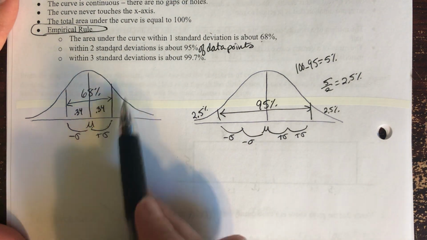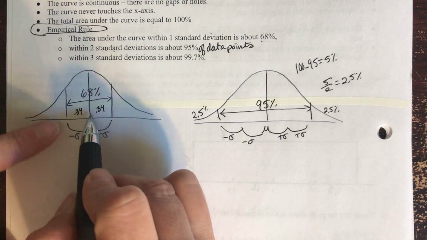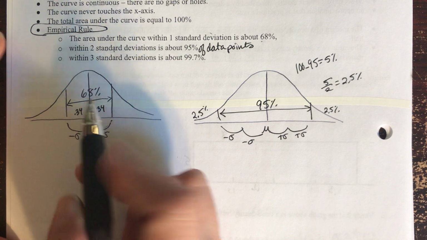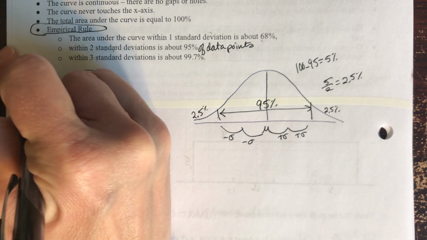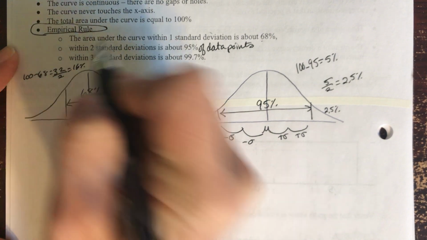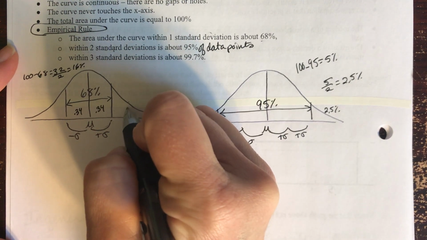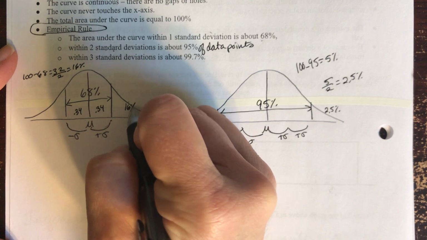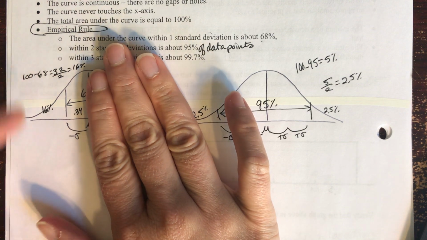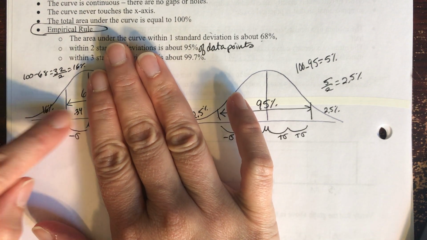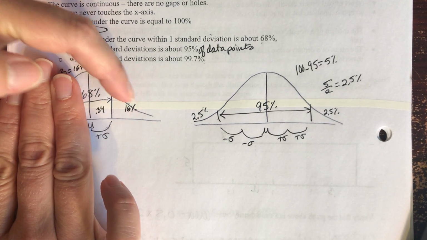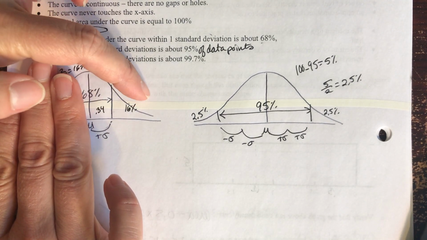If we come back to this, we could use the same concept. If this is 68%, right, then 100 minus 68 leaves us with 32. Cut 32 in half and we're left with 16%. That would mean that this is 16%. This is 16%. Well, if you use your logic, this is 50% because it's half of the graph. And this is 50%. 34 and 16 add up to half of the graph.